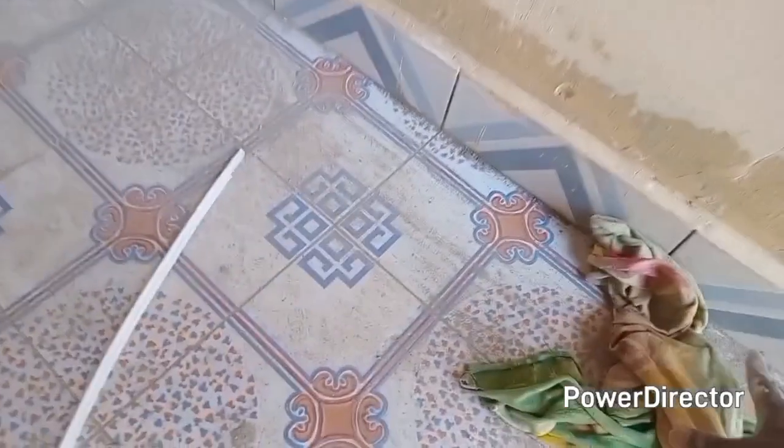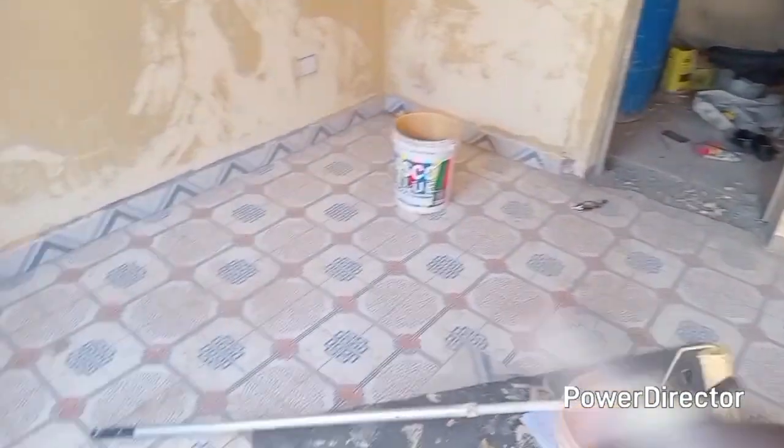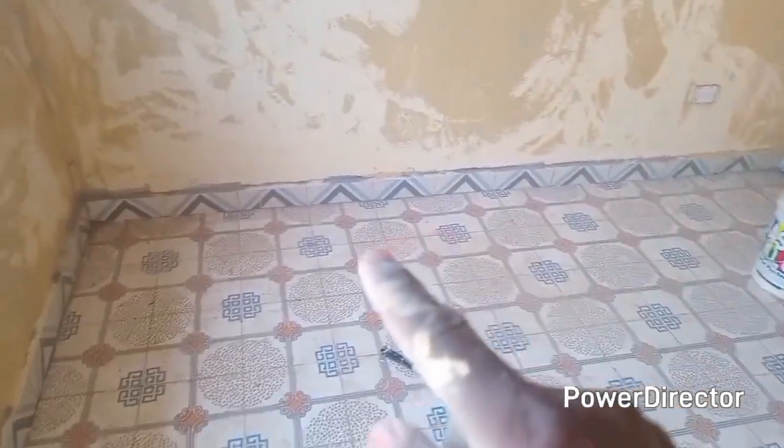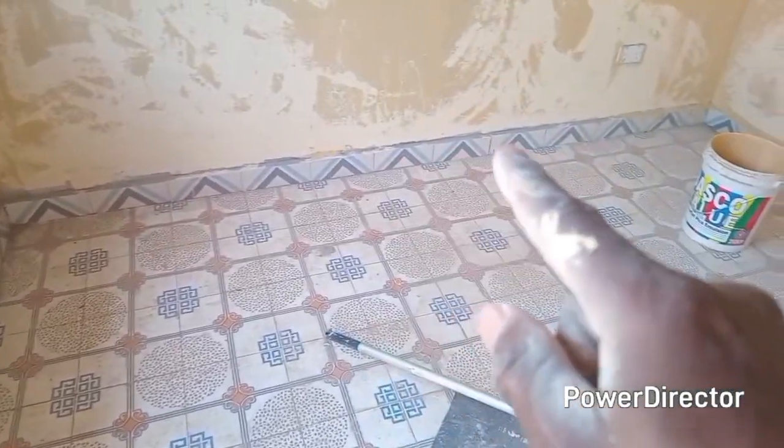So I'm going to use this rag to wipe any paint that has dripped on the floor and overlapped as I paint that edge, you can see that remained.